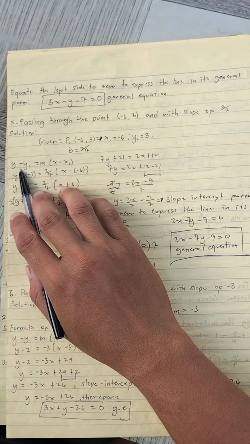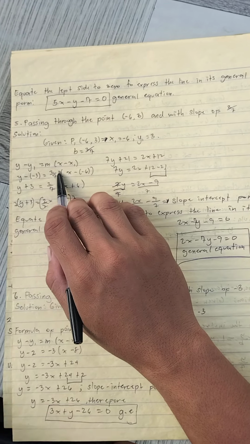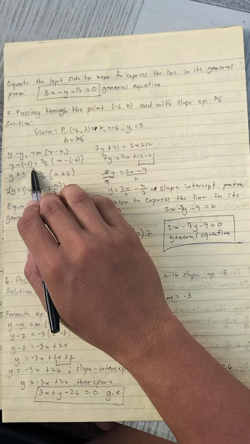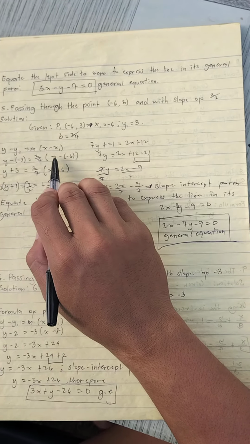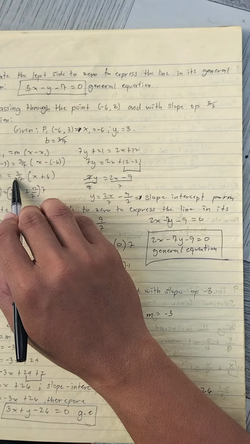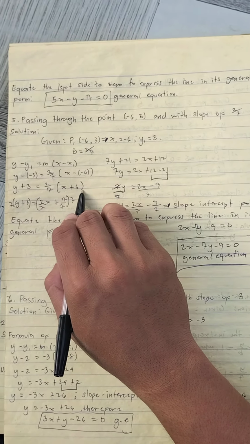Y minus y sub 1 is equal to m times x minus x sub 1. Y minus 3 is equal to 2 over 7 times x minus negative 6. Y minus 3 is equal to 2 over 7, open parenthesis, of x plus 6.